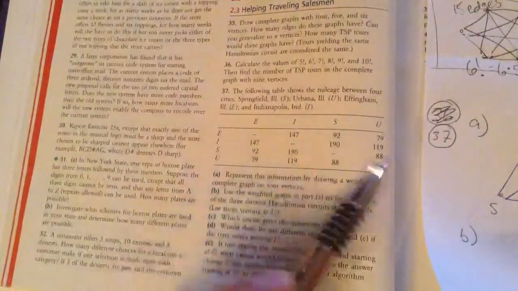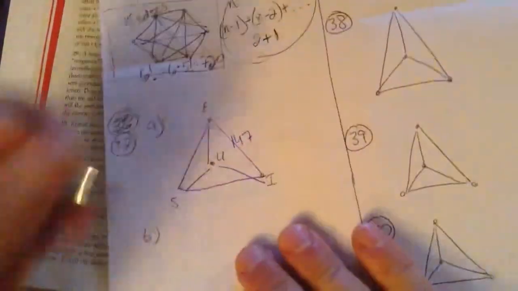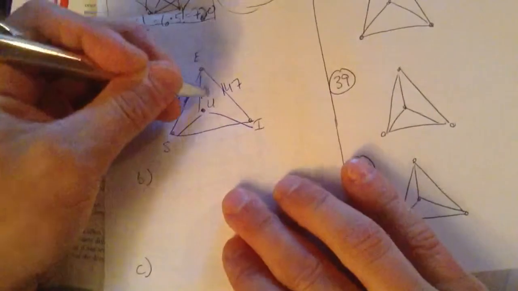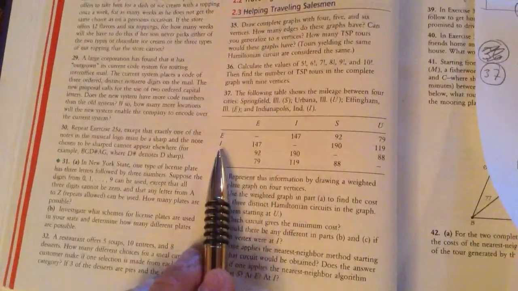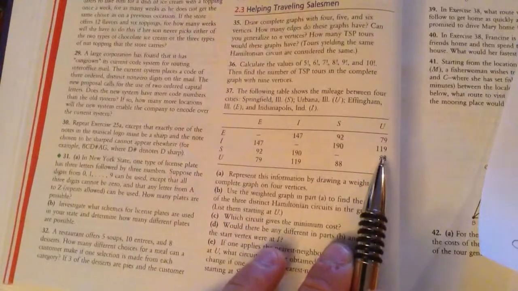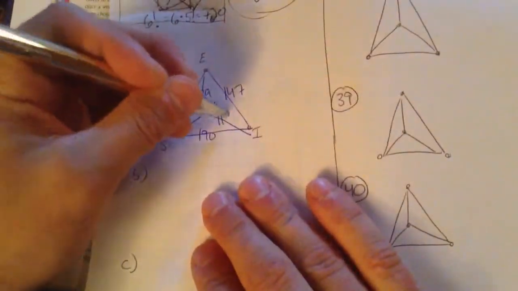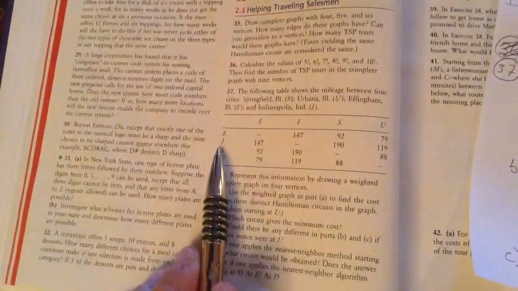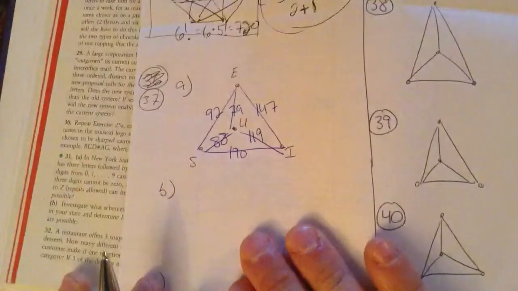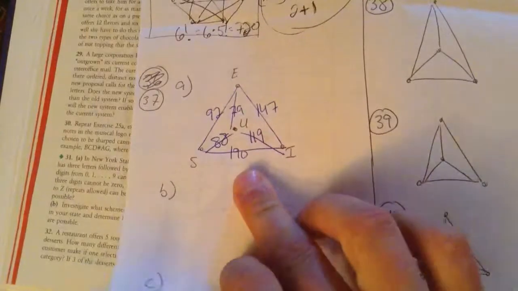Weights, I have to add in the distances between them. From E to I is 147, so 147. From E to S is 92. From E to U is 79 miles. From I to S is 190. From I to U is 119. And lastly, from S to U is 88. So, there we have the complete graph with the weights on it. That's what you needed in part A.